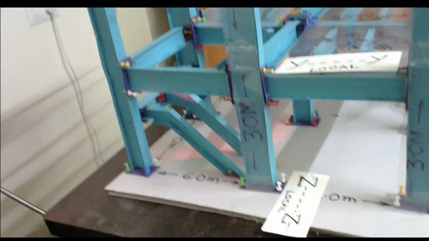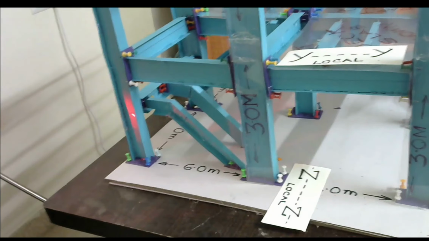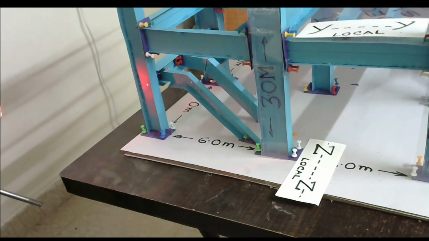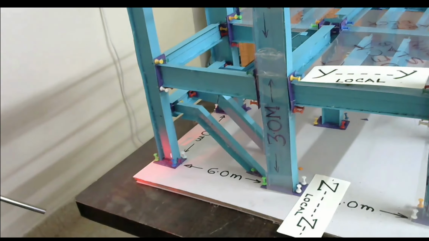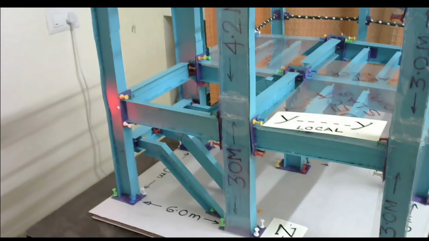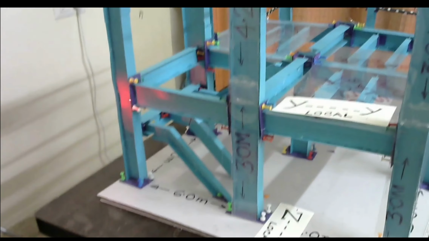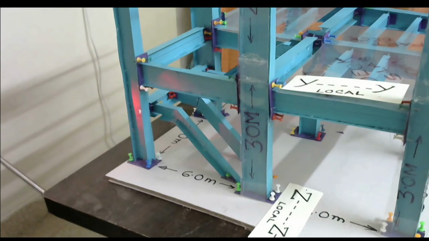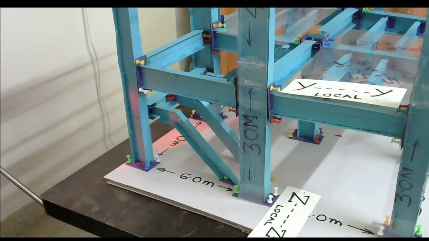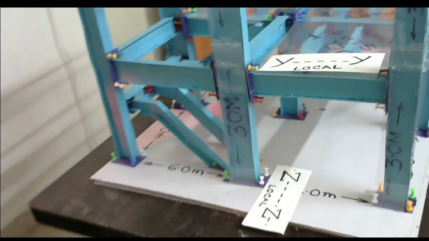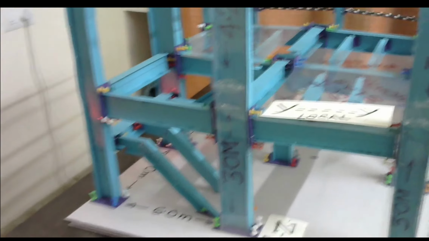But when we consider the LX parameter, there is a cleat connection at 1.5 meter height. So we cannot consider this cleat adequate enough to restrain the twisting of this column. So for this column, the LX will be 3 meter. Note that the LX is 3 meter, but the LY is 1.5 meter because there is a mid landing beam here.